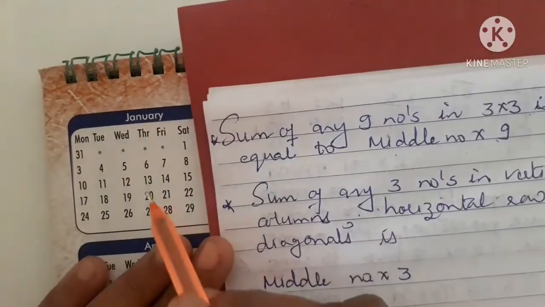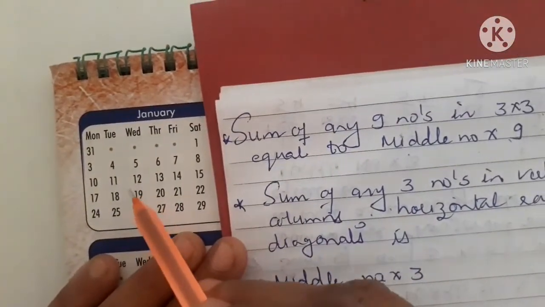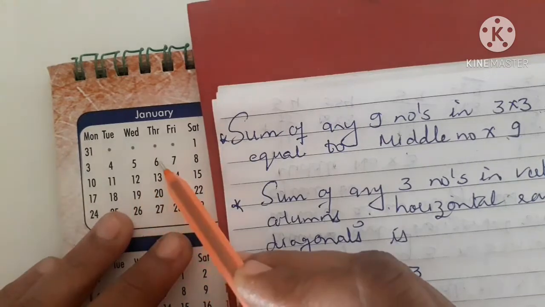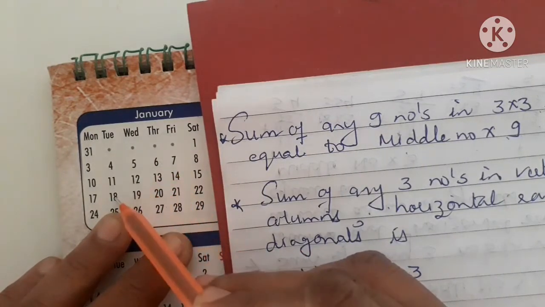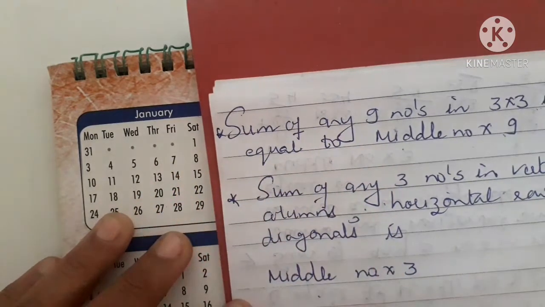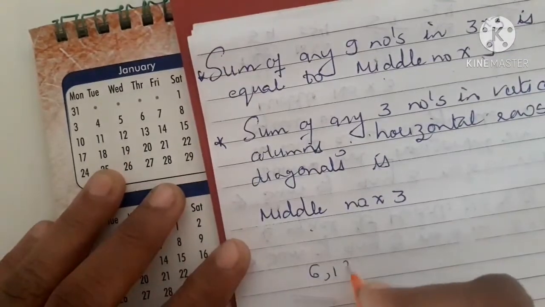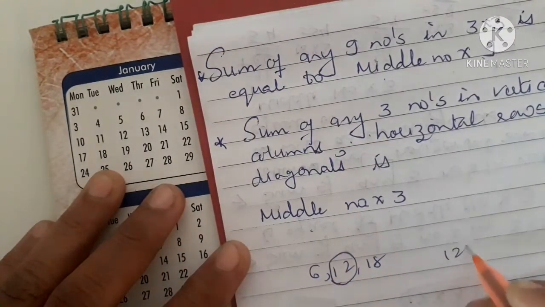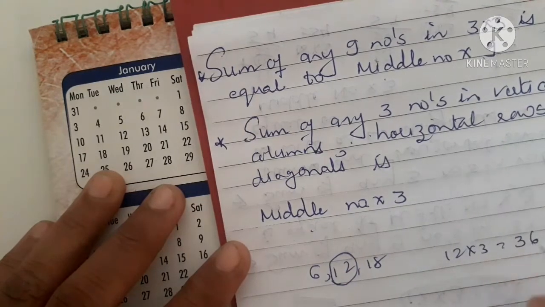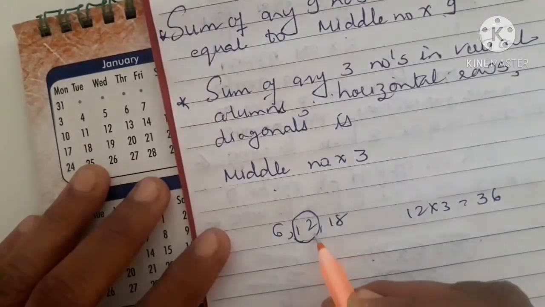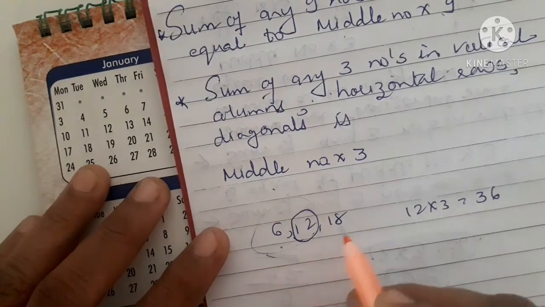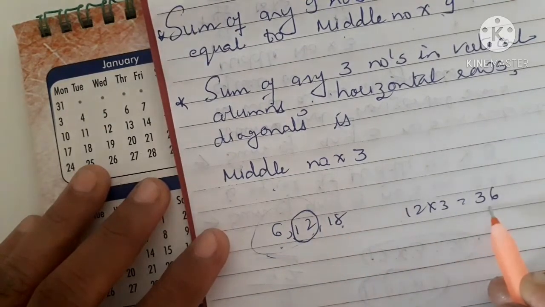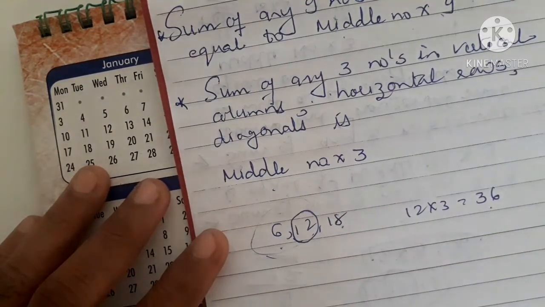Let's see here any one of the diagonals. See here 18, 12 and 6, or you can say 6, 12 and 18. So the numbers are 6, 12 and 18. What would be the sum? That is 12 3s are 36, and you can check that 12 and 6 is 18 plus 18, that comes to 36 also. Okay, fine.